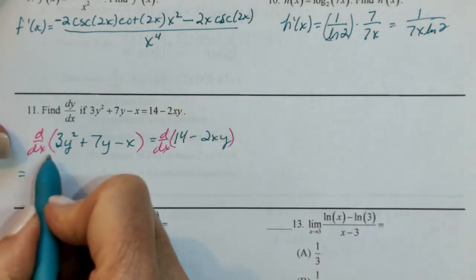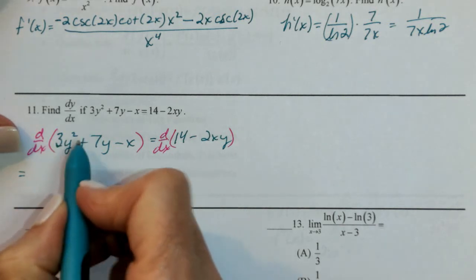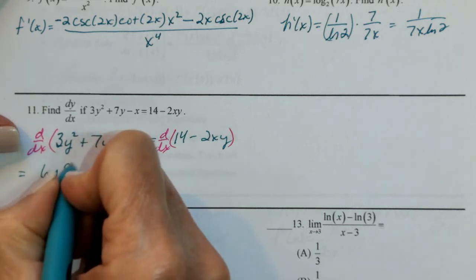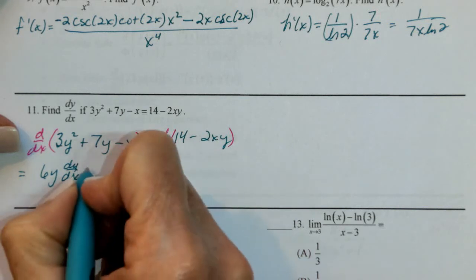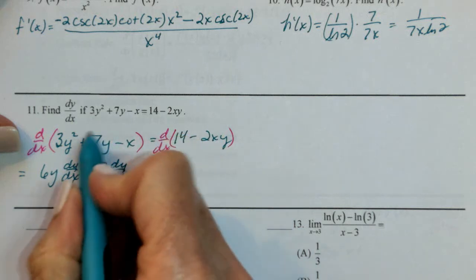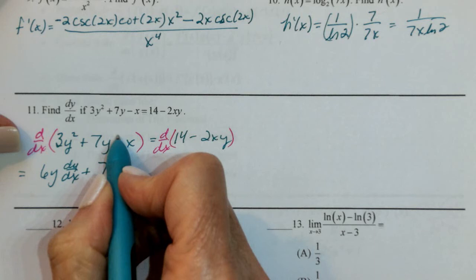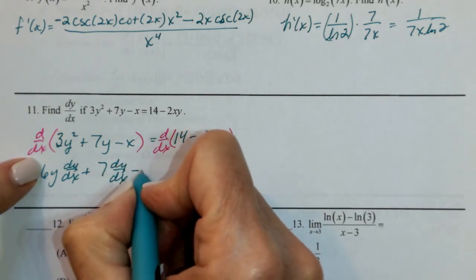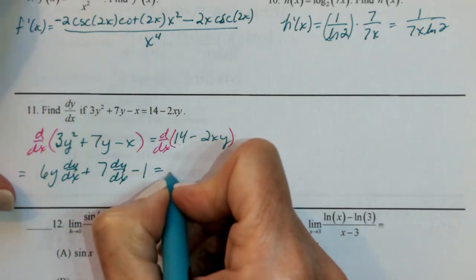So we're taking the derivative with respect to x. So the derivative of 3y squared is 6y dy/dx, little chain rule. That's chain rule there. Plus 7 dy/dx. First you take the derivative with respect to y, and then you multiply by dy/dx each time. The derivative of negative x is just a negative 1. The derivative of 14 is 0.